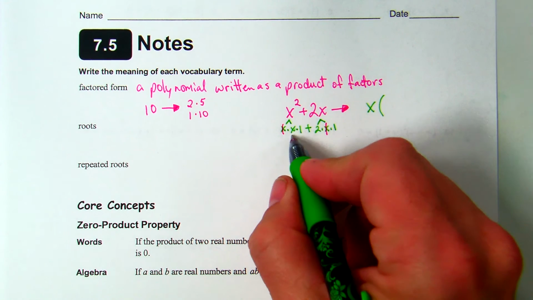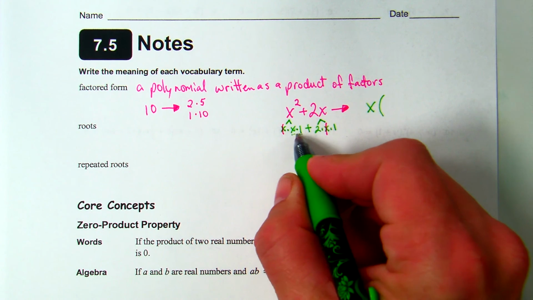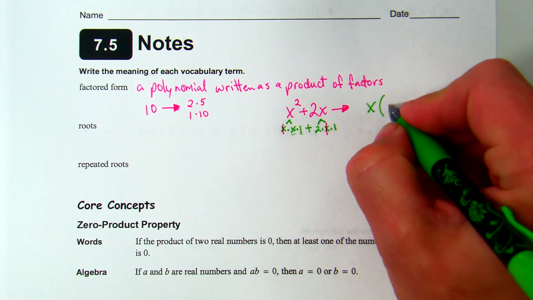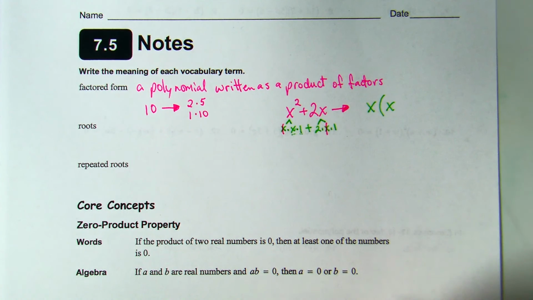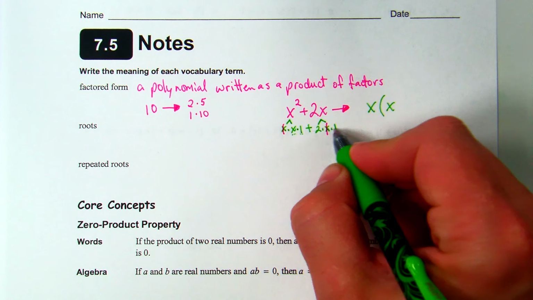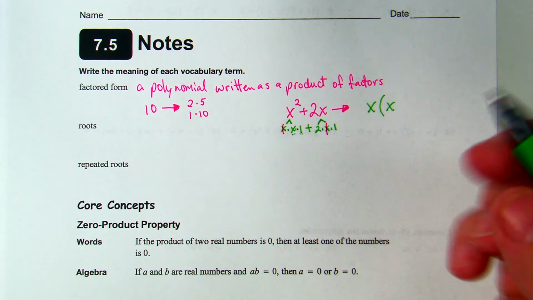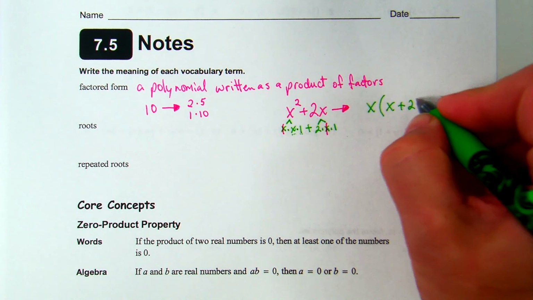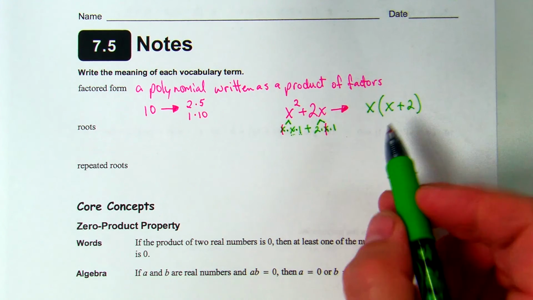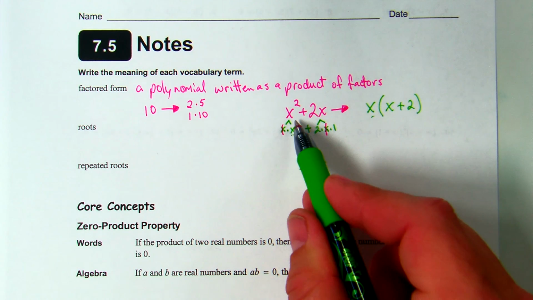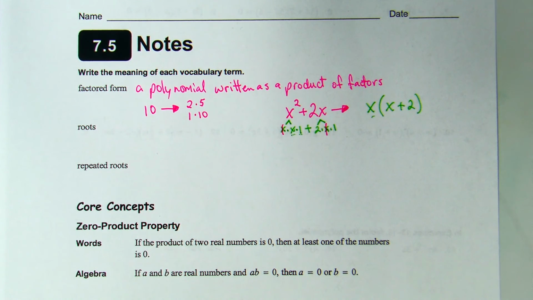So what is left here for the first term when we take the x out? Well, just one x is left. And then if we take the x out of this term, what's left here? 2 times 1, so we're going to have 2. So if we look at this, this is the factored form of x squared plus 2x. So x times x plus 2 would be the factored form. Okay? And we're going to apply this as we move along, especially when we get to finding the roots.